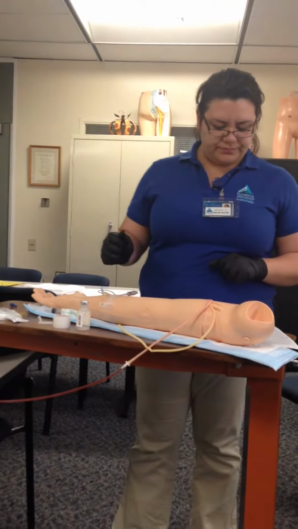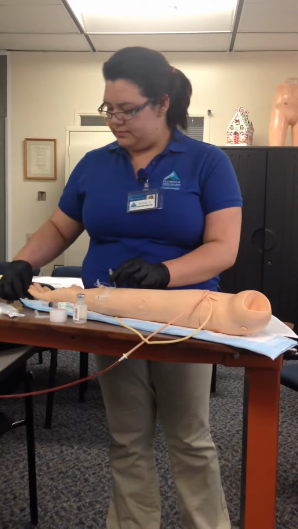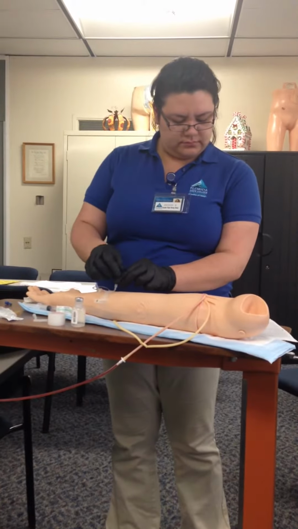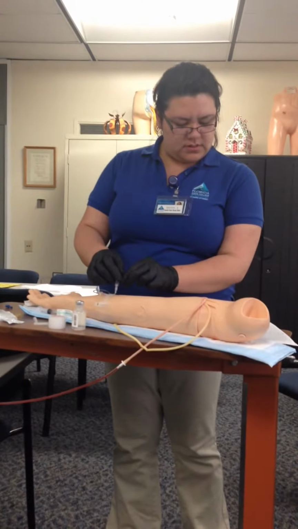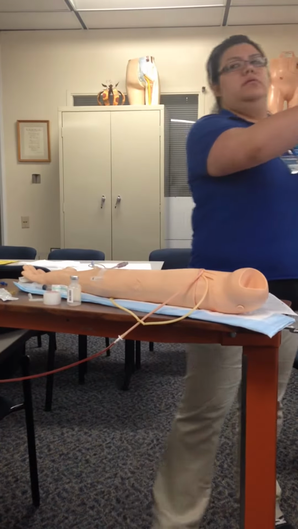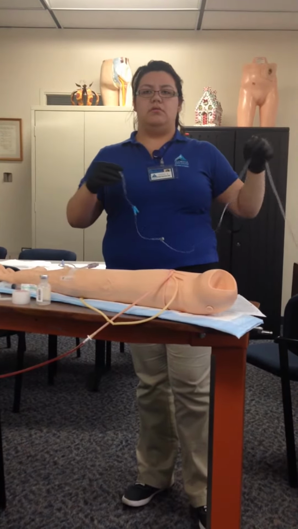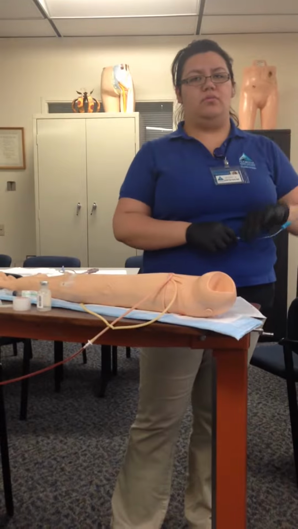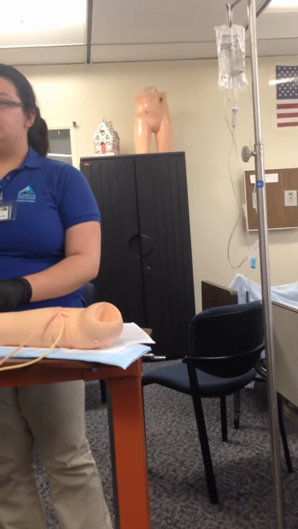So I'm going to clean the port with alcohol. I'm going to clean my port with alcohol and then insert the needleless device.